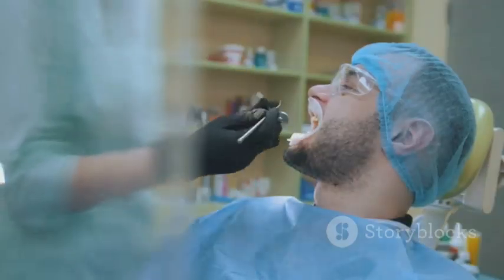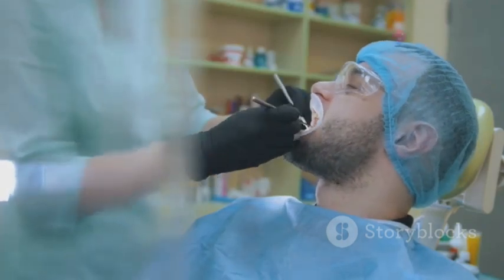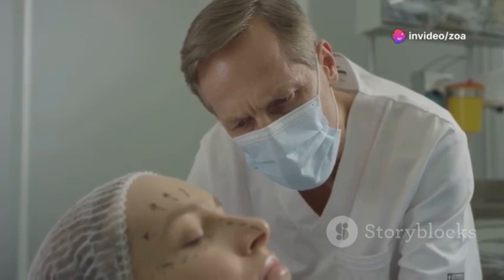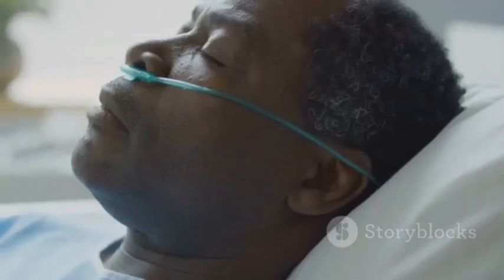Nasal intubation is often preferred in situations where oral intubation is difficult or impossible. This includes patients with limited mouth opening, facial trauma, or specific anatomical variations. Additionally, it allows for better patient comfort and tolerance, particularly in long-term ventilation.